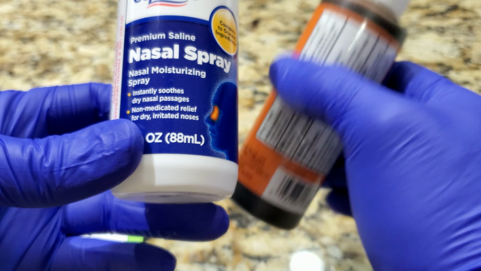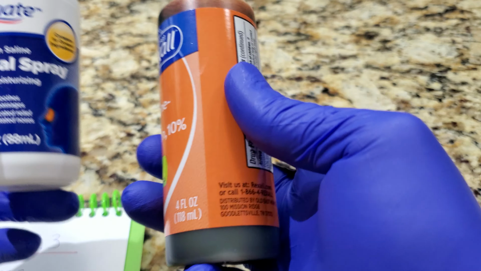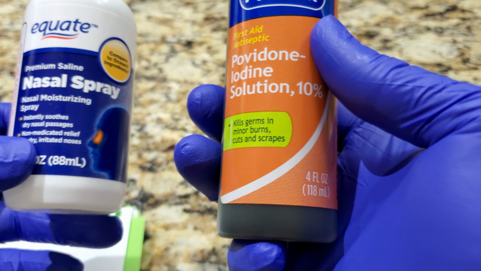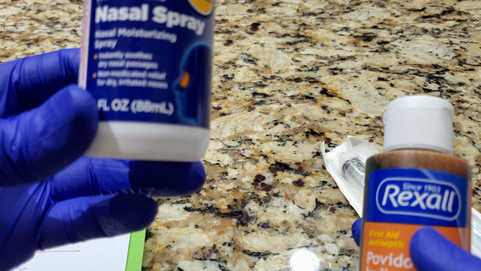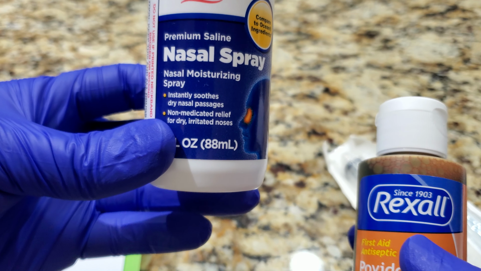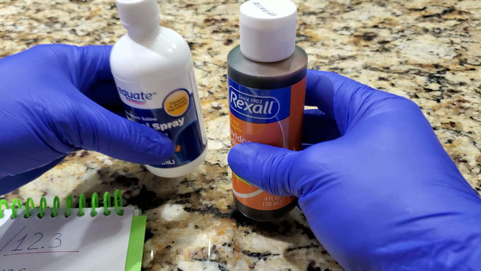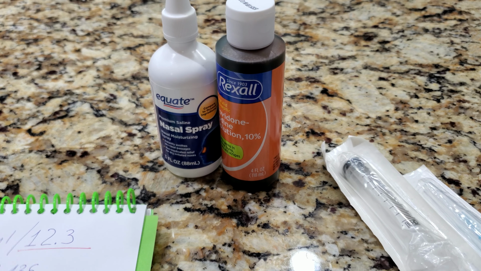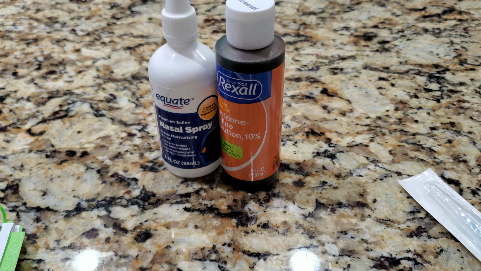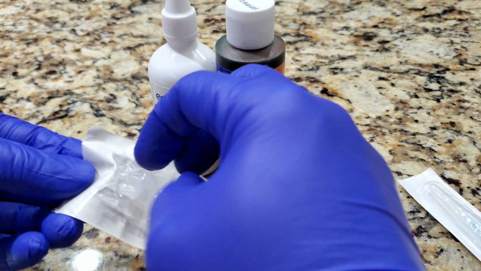So we need roughly 7.2 milliliters of this solution added to 88 milliliters of this solution, and that will give us roughly a 0.75% concentration. And we don't need to be extremely precise here.